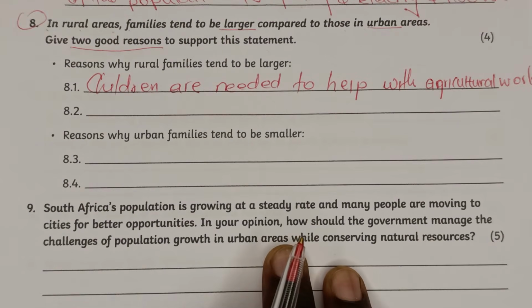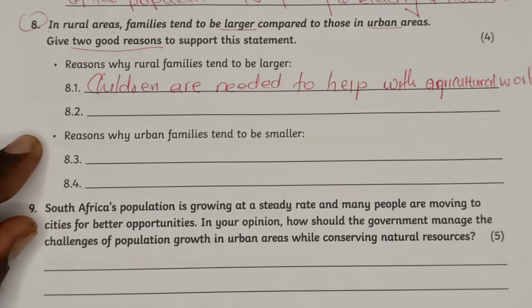So children are needed to help with agricultural work in rural areas.